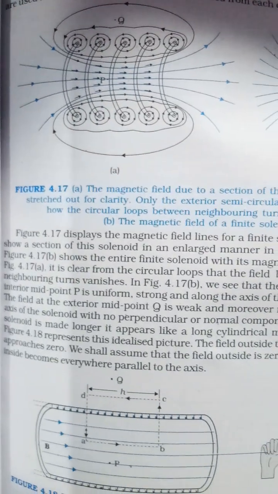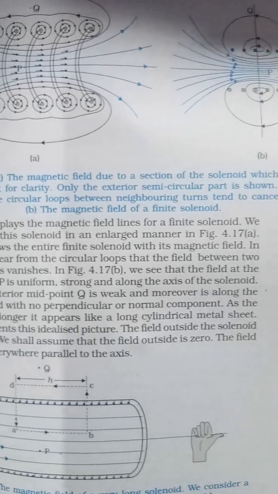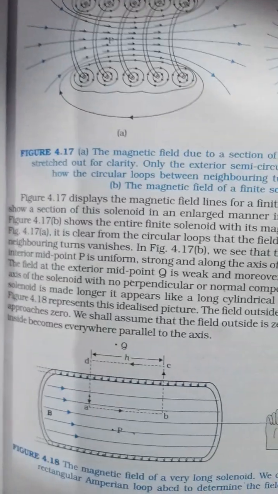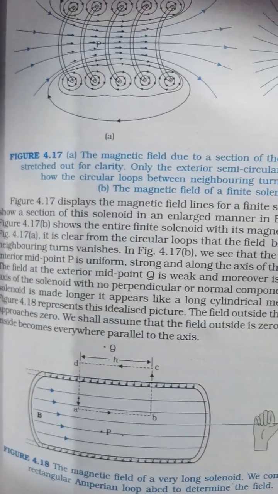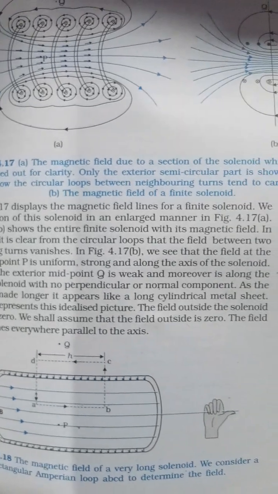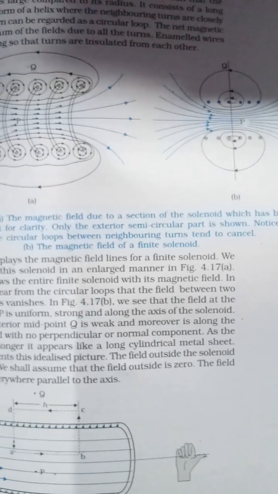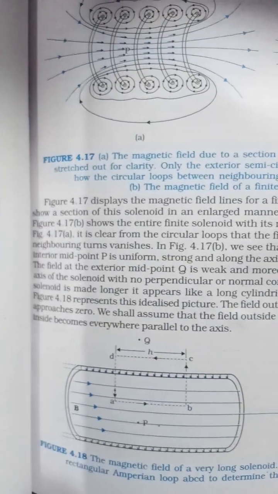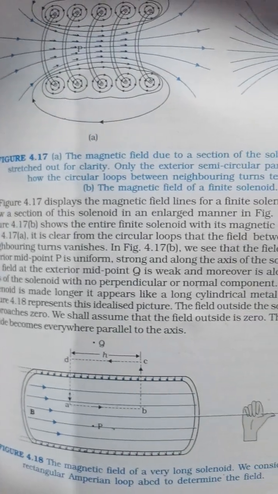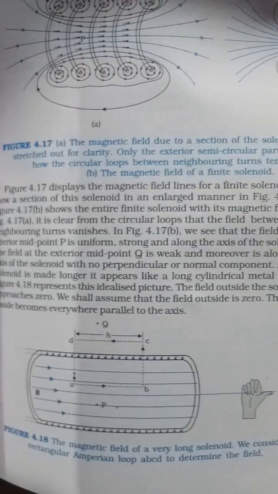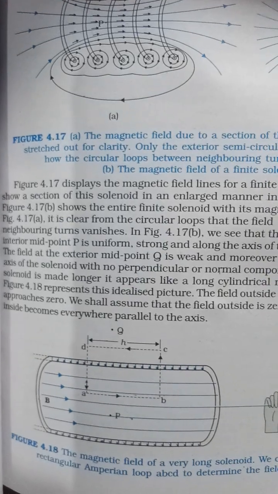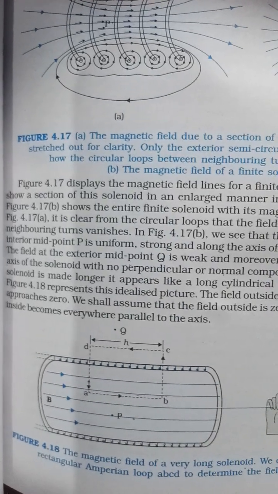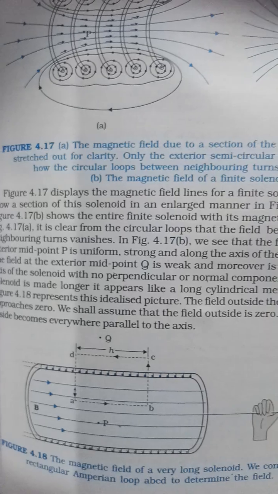Figure 4.17 displays the magnetic field lines for the finite solenoid. We show a section of this solenoid in an enlarged manner in figure 4.17. You will see here two figures have been given, 4.17a and 4.17b. It is clear from the circular loops that the field between two neighboring turns vanishes. Vanishes means not showing.